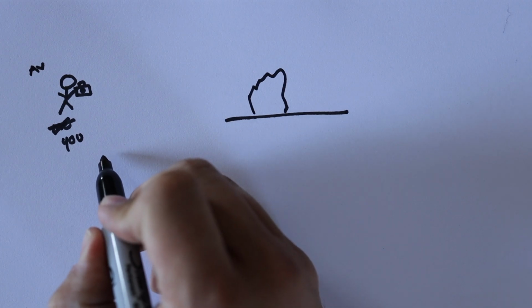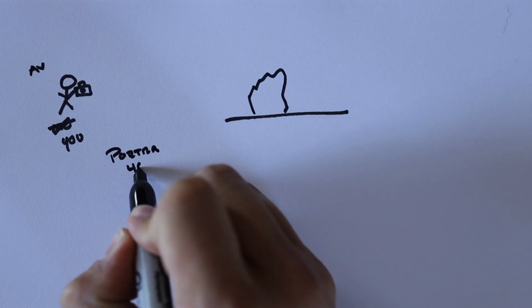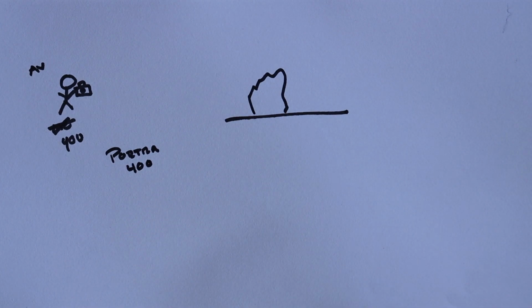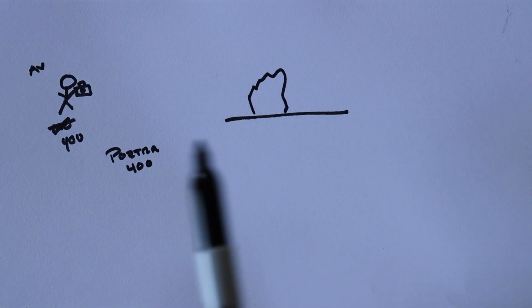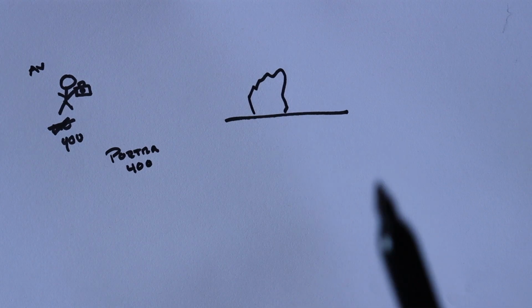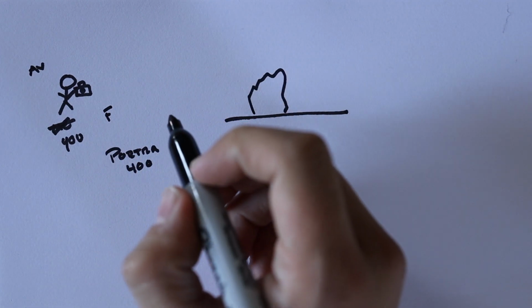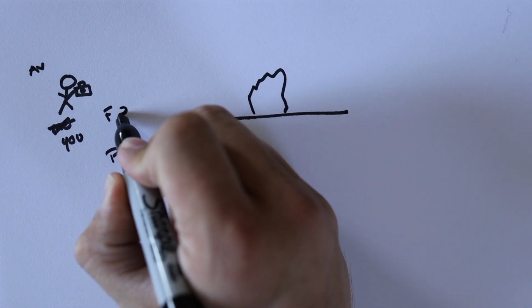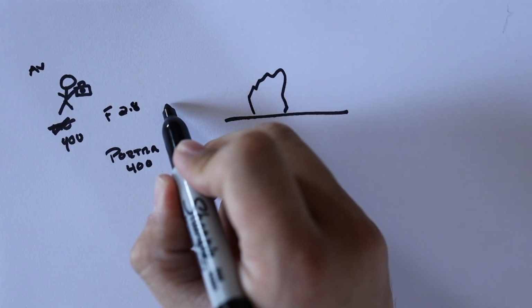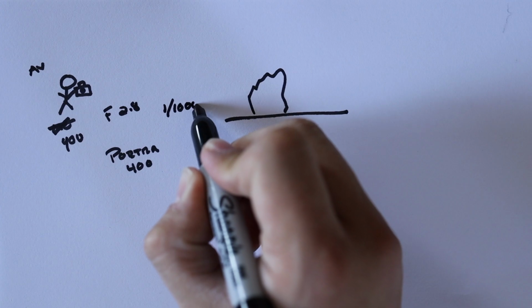Say you're shooting a roll of Portrait 400. So your ISO is 400, and you set your camera to 400. Say to take a picture of this bush, it wants f2.8, and your shutter speed is 1/1000th.